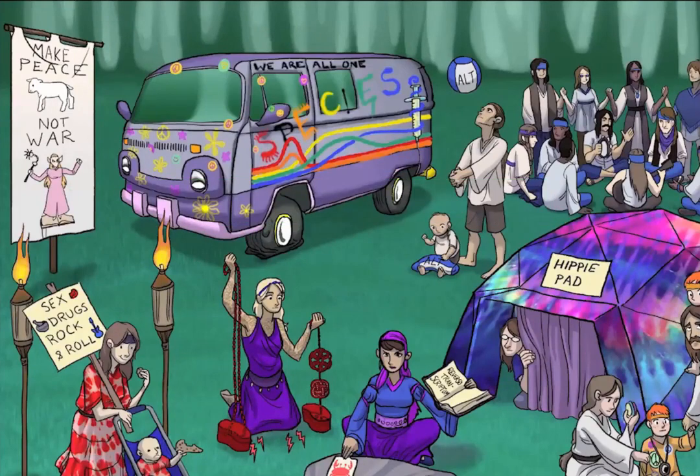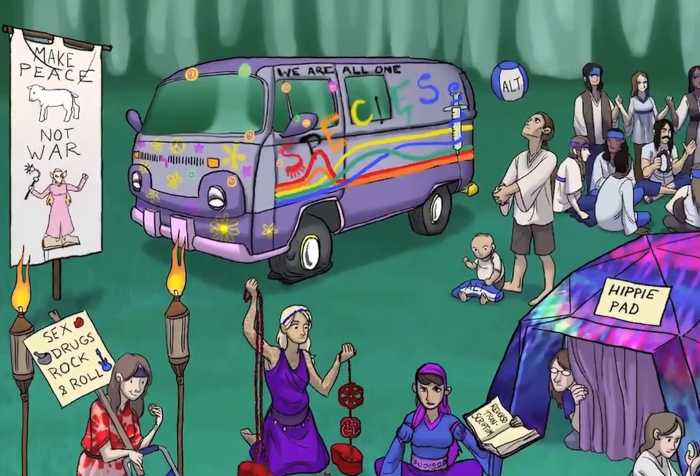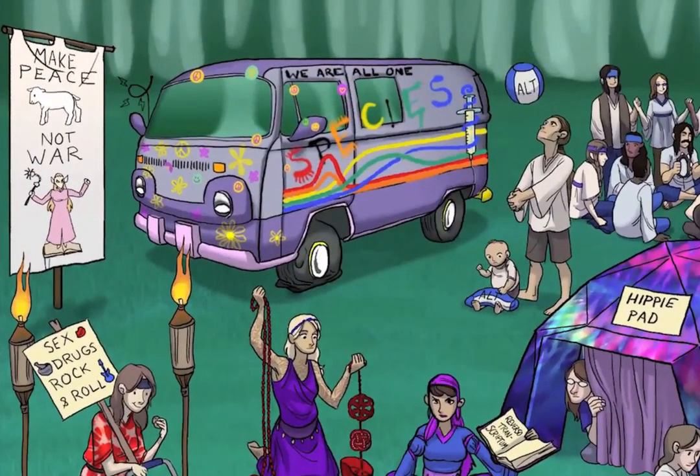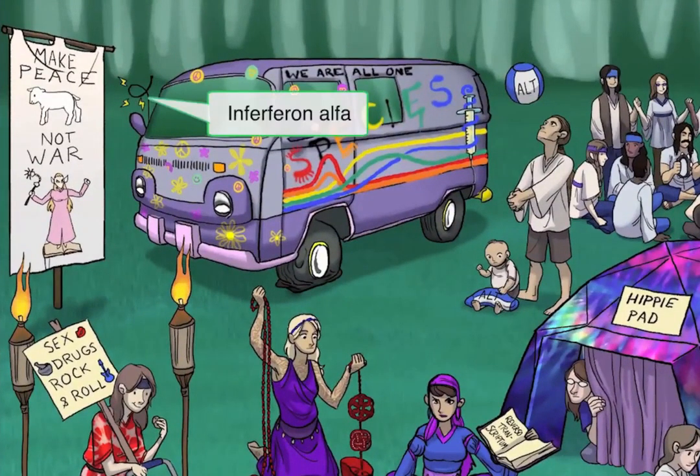If you recall from Hep C, interferon alpha was represented by an antenna twisted into an alpha shape, causing it to pick up some interference. Let's twist the antenna of the hippie van in the same way, because you can use interferon alpha to treat hepatitis B as well.